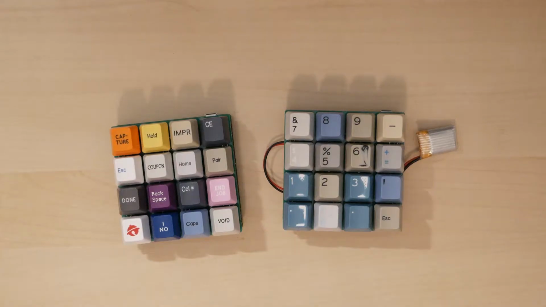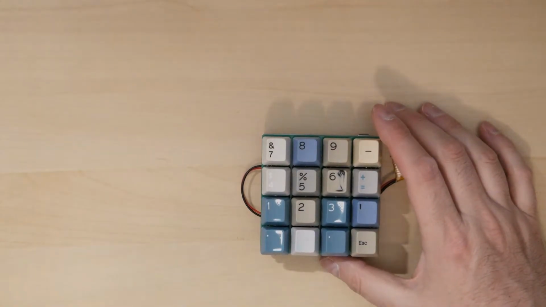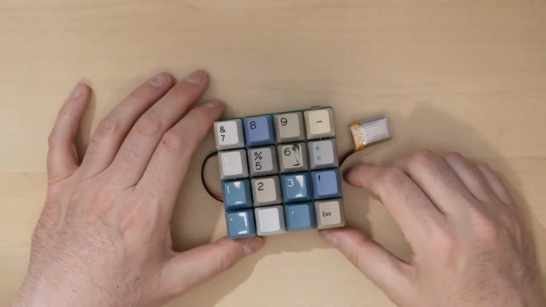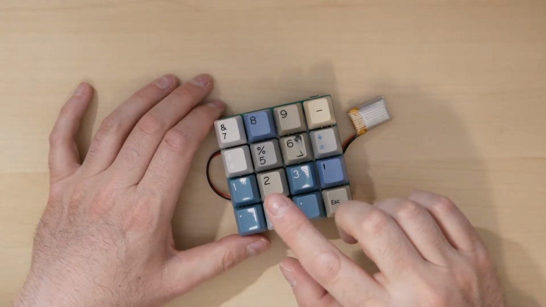Hello everyone. So today what we're going to be looking at is something a little bit more in line with a macro pad. So we're going to take our little keyboard here, and instead of just the regular keyboard things we've been looking at, we're going to look into more of a macro pad.